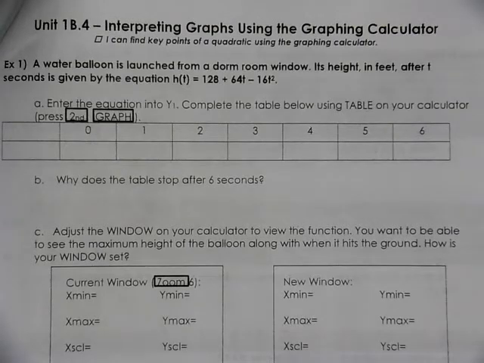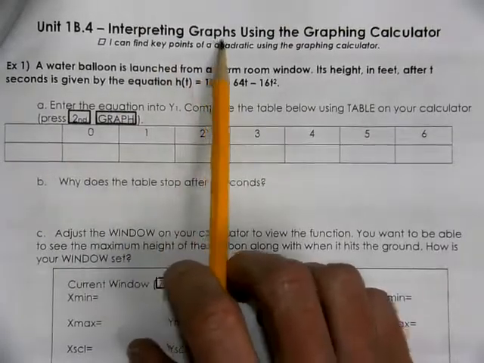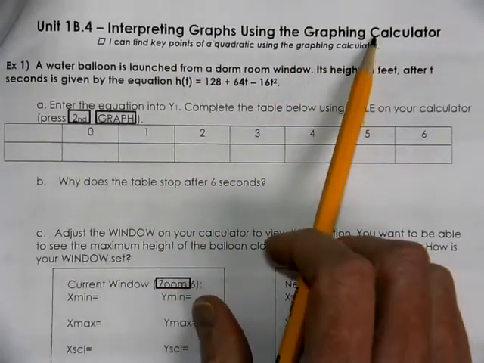This is Algebra 2 with Trig, Unit 1B.4. We are going to be interpreting graphs, and we'll be using our graphing calculator.